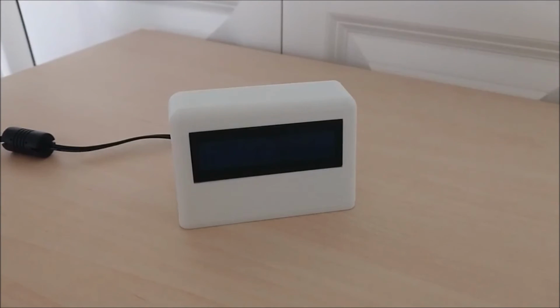I put in the toggle switch to turn off the backlight since I initially planned on putting this in my bedroom and I didn't want that bright backlight at night.